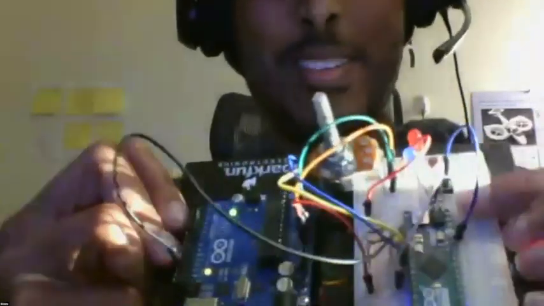There's a photoresistor here, but you can't really tell how much brighter it gets and stuff. Yeah, so that's what I made.